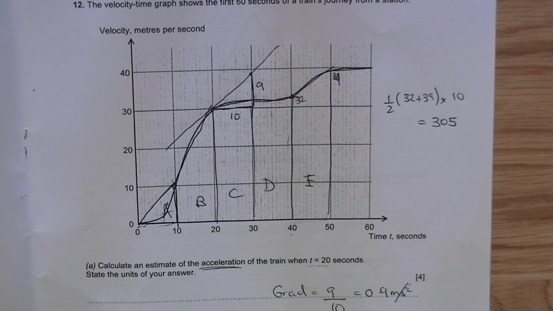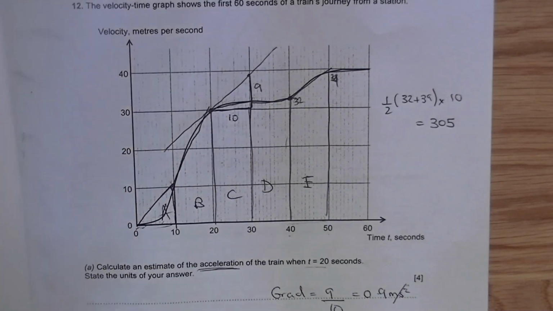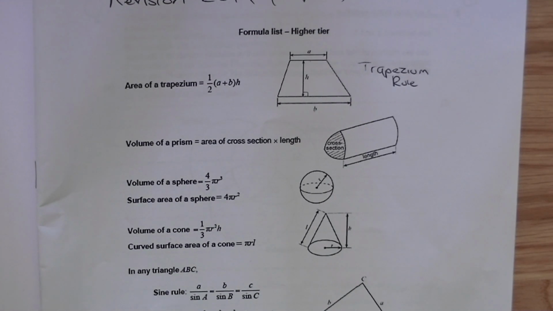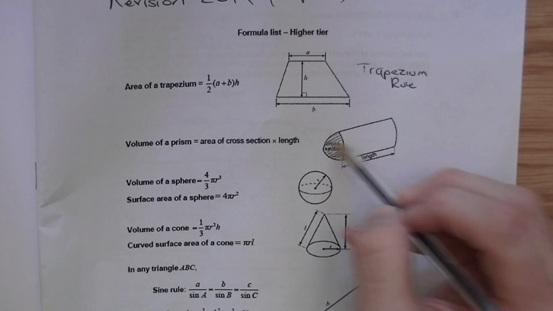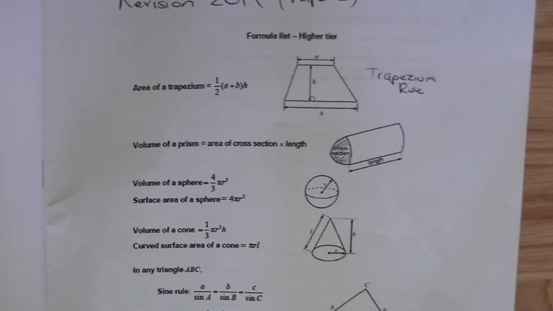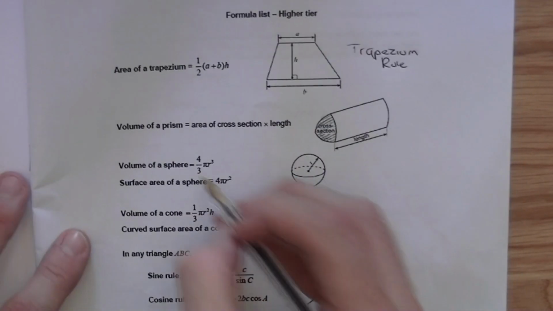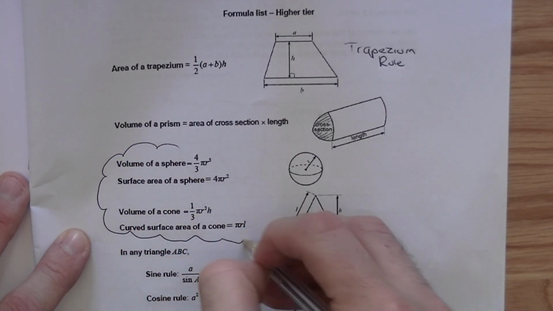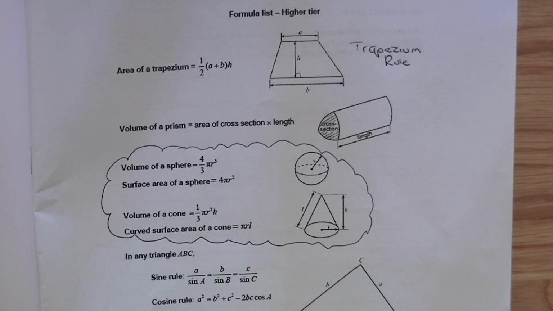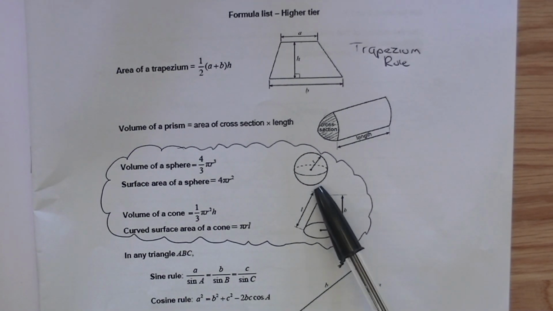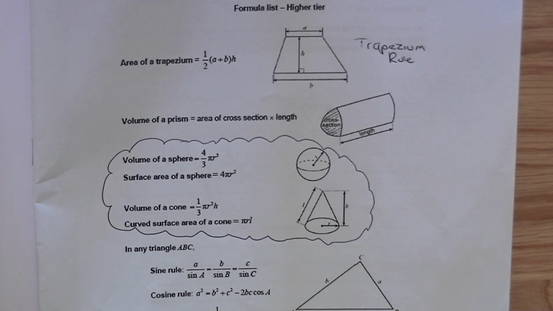Alright, cool. That's the first thing, the trapezium rule. Then it tells us how to work out the volume of something by finding the area of the cross section or the front, and then times the length or depth. You might get a question on spheres and cones, surface area or volume. I'm not going to do anything on that now, but if you do get one, just remember the formulas are there and use them. I think it's unlikely because you had a nasty sphere question in paper 1.